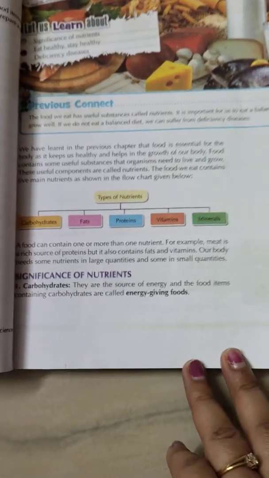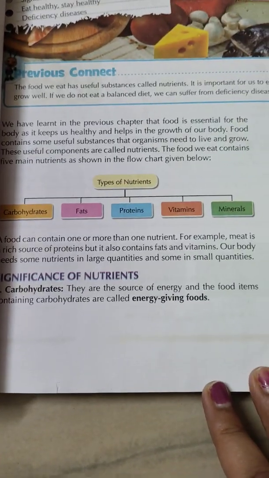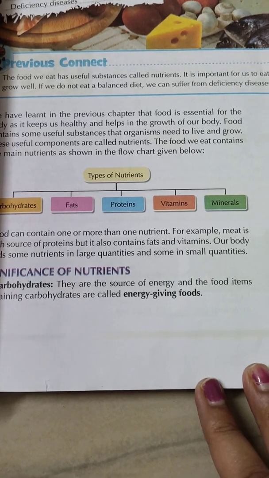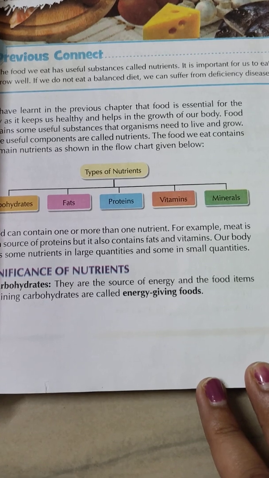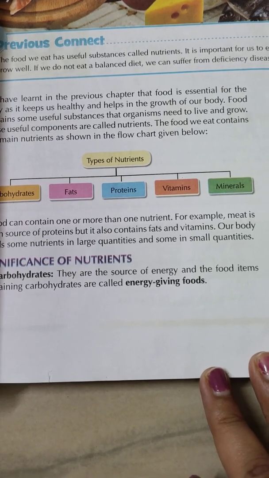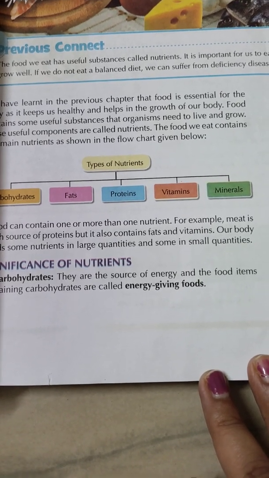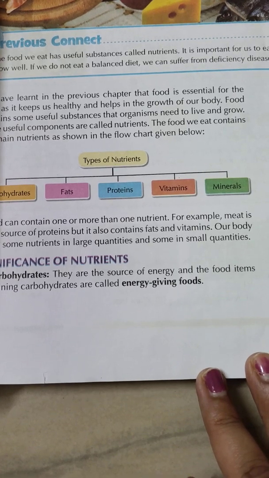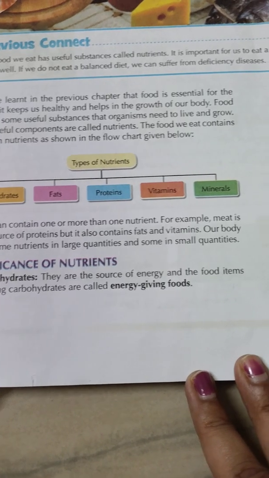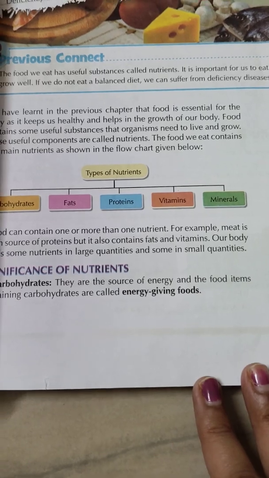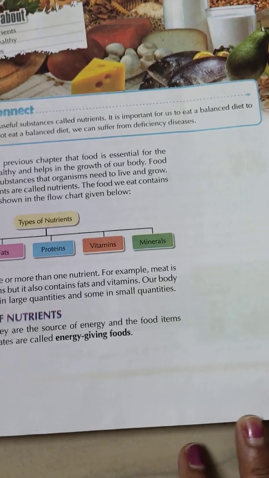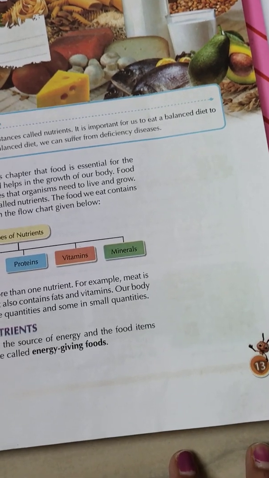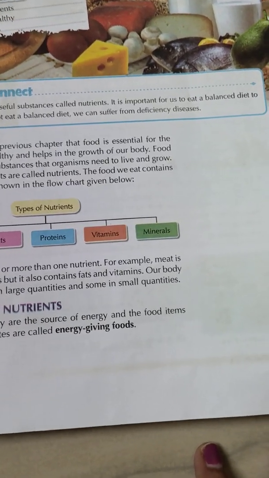So students, this video is mainly on carbohydrates. We have already learned that there are 5 types of nutrients which are most important and found in our daily food. These are carbohydrates, proteins, fats, vitamins and minerals. So the first one is carbohydrates. Carbohydrates are known as energy giving food.